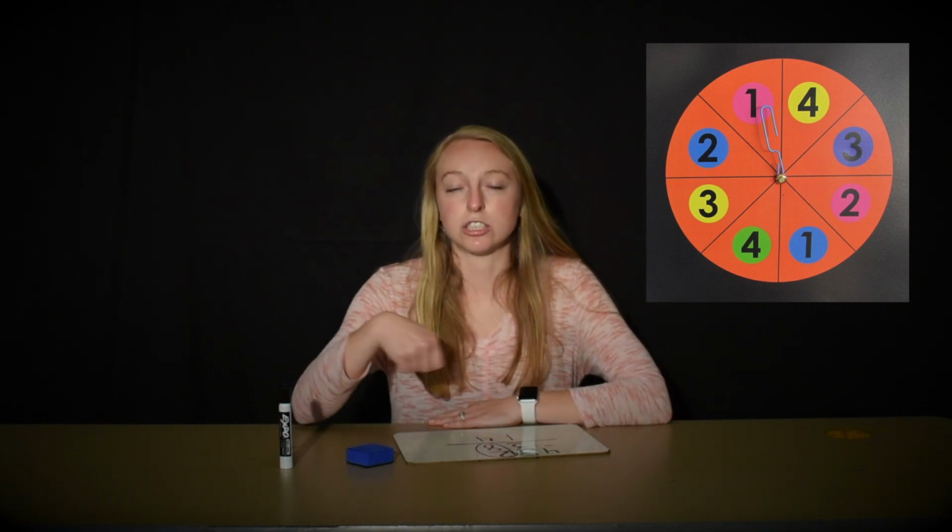Another thing that you can do is you can make spinners using a piece of paper and a paper clip, and then you can write different 2-digit numbers on the spinner. Your child can spin the spinner and then get 2-digit numbers to subtract.